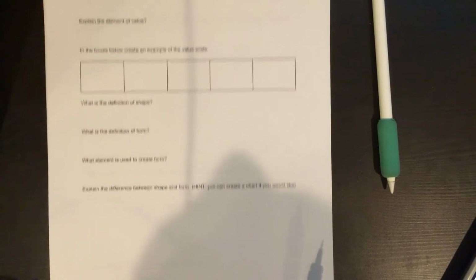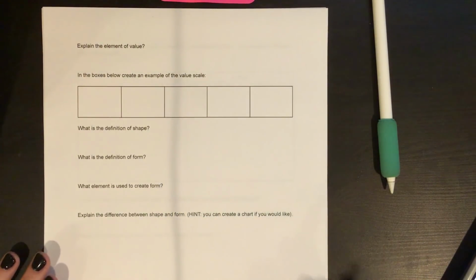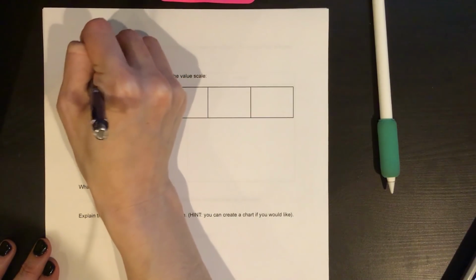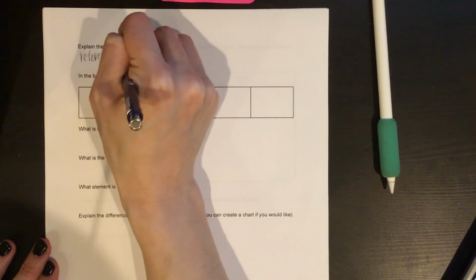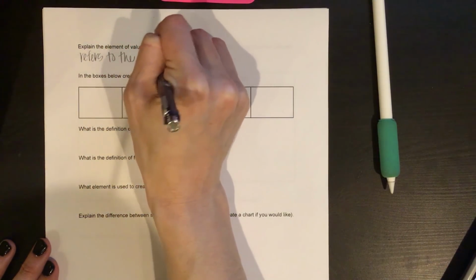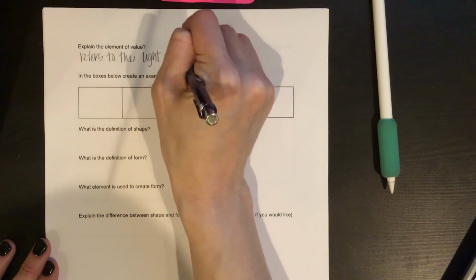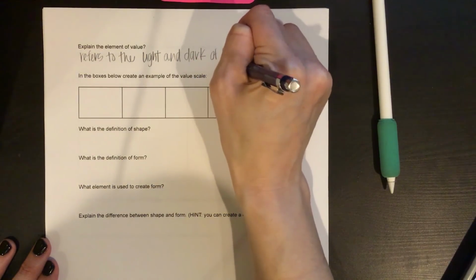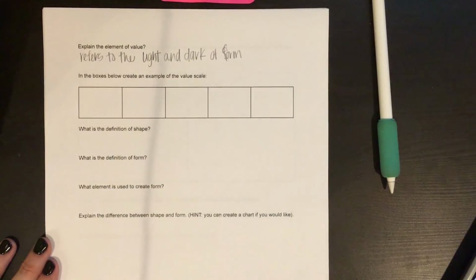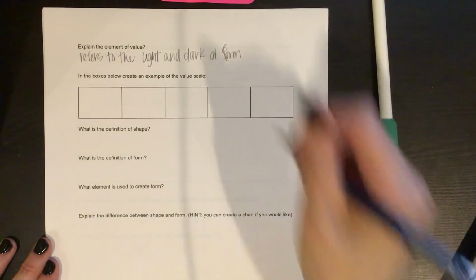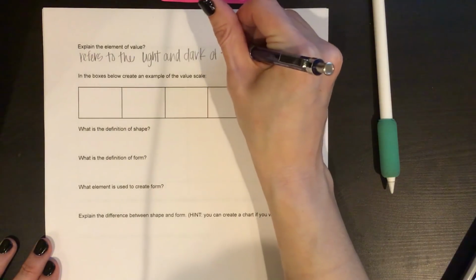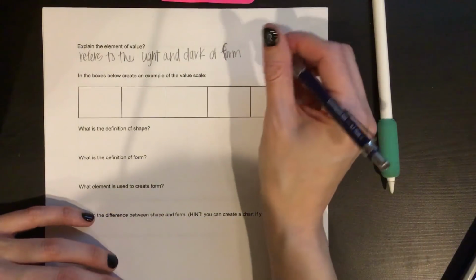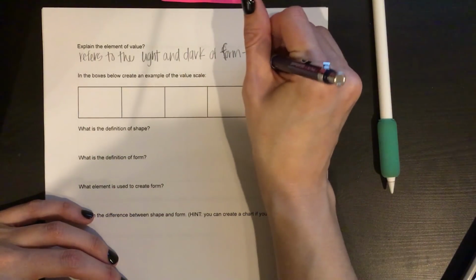Next, we're going to talk about the element of value. So, value refers to the light and dark of a form. Sometimes it creates contrast. If you have a light and dark, or really light and really dark next to each other, you can create this using pencil pressure.